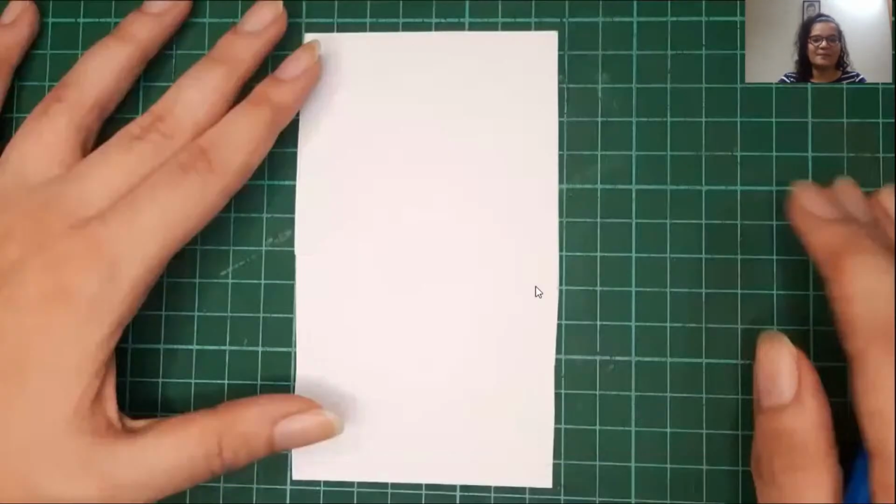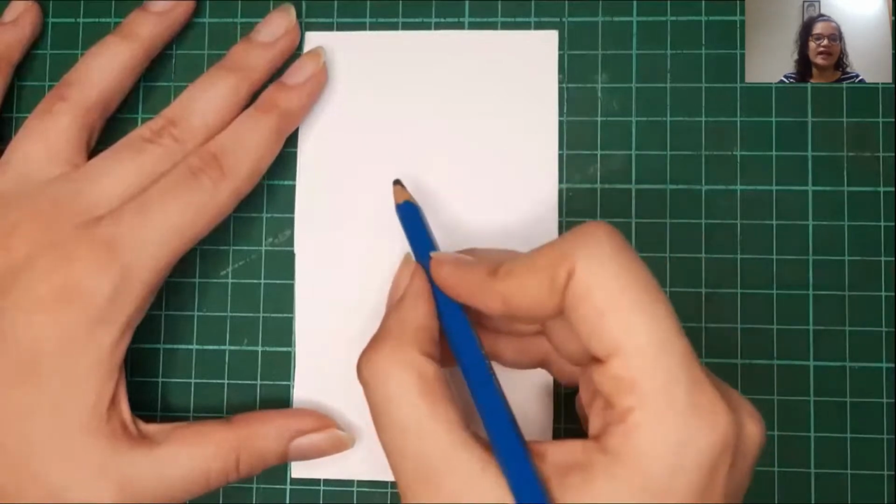Okay, so is everyone ready with your supplies? Are you ready with your supplies? Okay, great. So we are going to be doing this only once. So make sure you all follow closely. Okay, so shall we get started? I've just taken a piece of sheet and I'm going to draw.